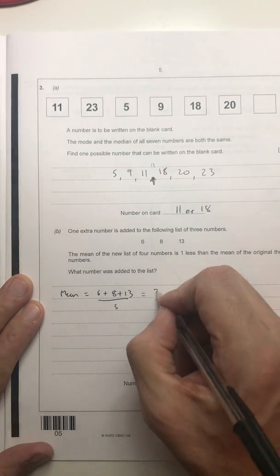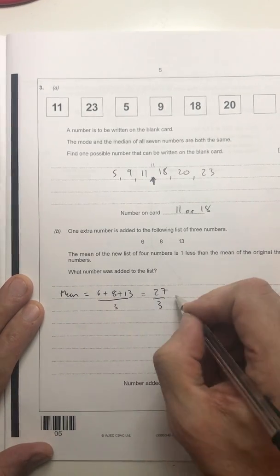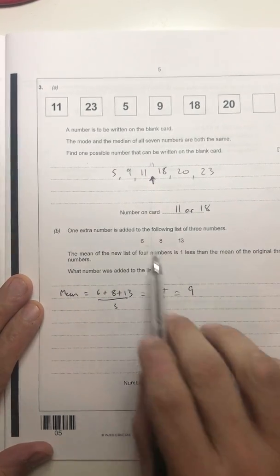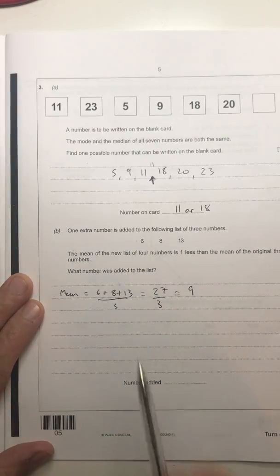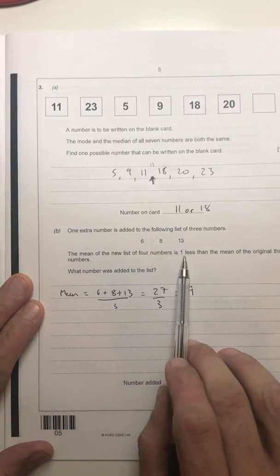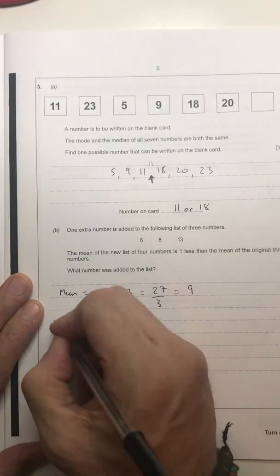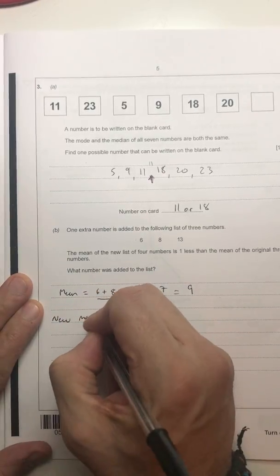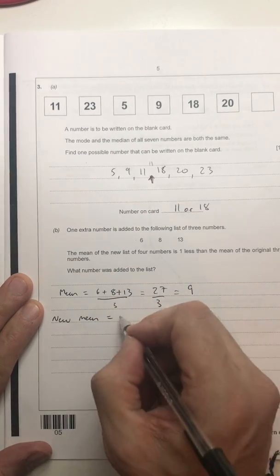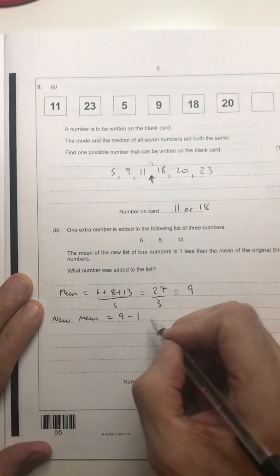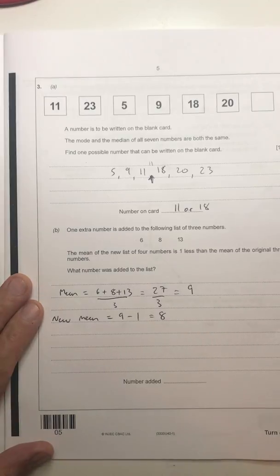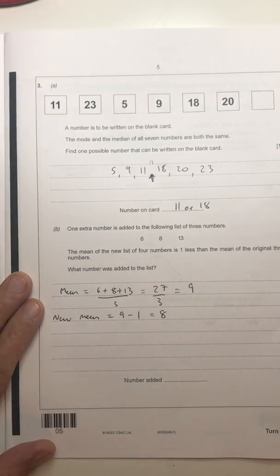If I add those up, that comes to 27. So 27 divided by 3 gives me an answer of 9. So the mean of those 3 numbers is 9. It says here the mean of the new list of 4 numbers is 1 less than the mean of the original 3 numbers. So the new mean is going to be 1 less than the original list. So it's 9 take away 1, so it's going to be 8. So the new mean of the 4 numbers is 8.